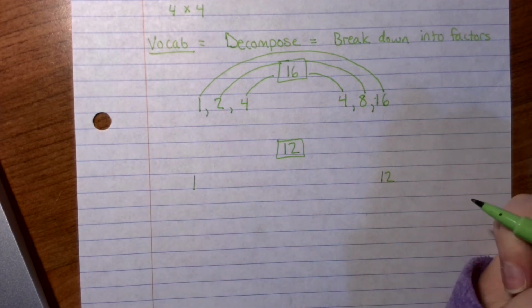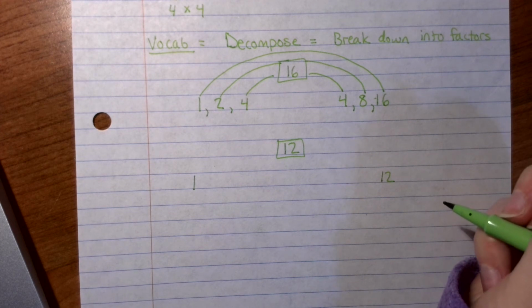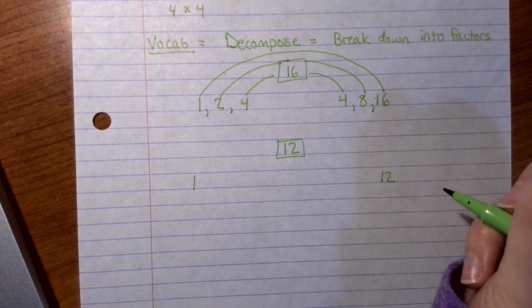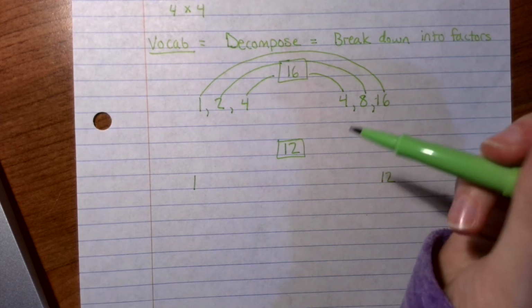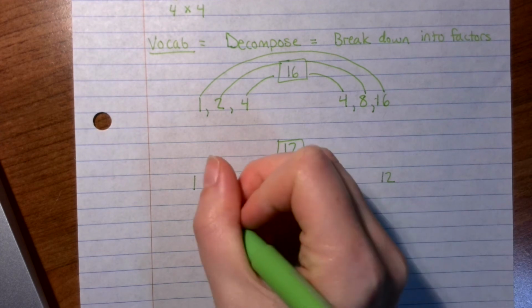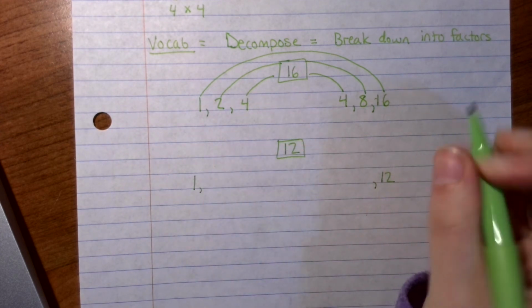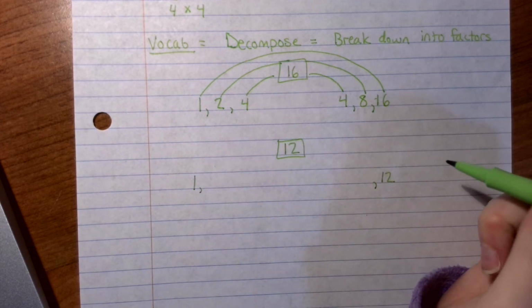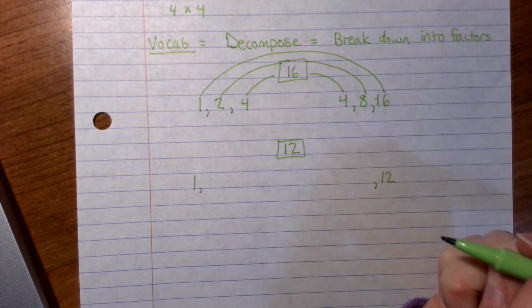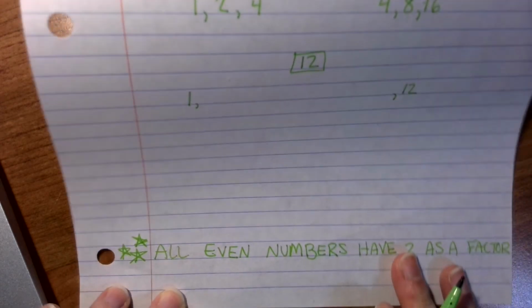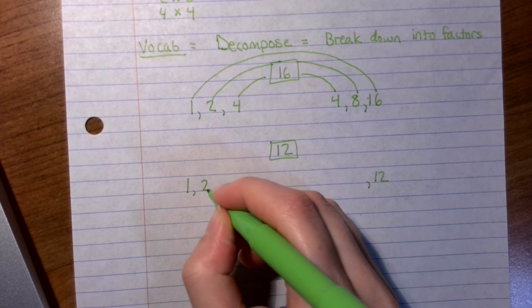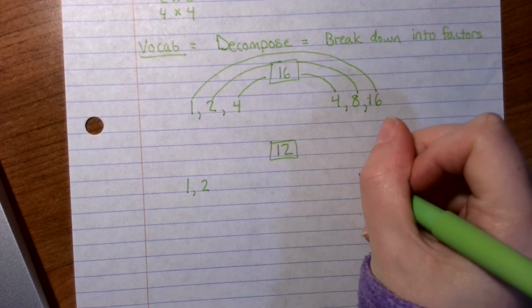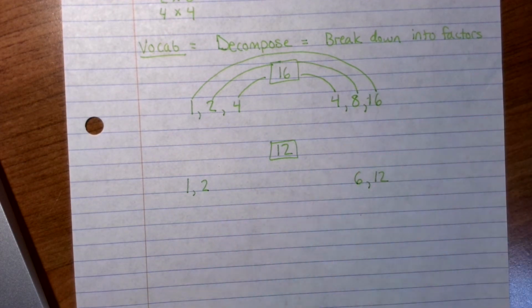If we think back to our lesson from a couple days ago, that is a multiplication property. That's the identity property, right? So 1 times 12, now I'm going to put my commas in so that when I'm done, I have a list of numbers. 2, can 2 go into 12? All even numbers have 2 as a factor. Is 12 an even number? It is. So 2 goes in. 2 goes into 12 6 times.